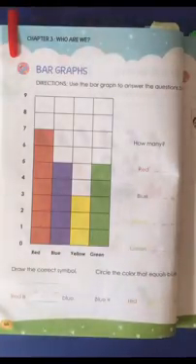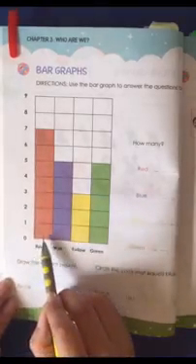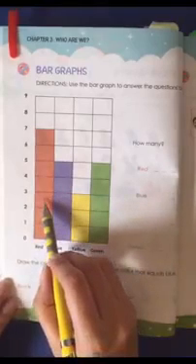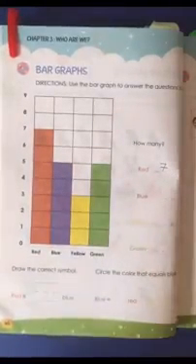Okay, Junior 1, let's turn the page to page 44. Let's read the title together. It's called Bar Graphs. A bar graph is a graph that uses colored boxes to give us information. So, let's count how many red boxes we have. 1, 2, 3, 4, 5, 6, 7. We have 7 red boxes.